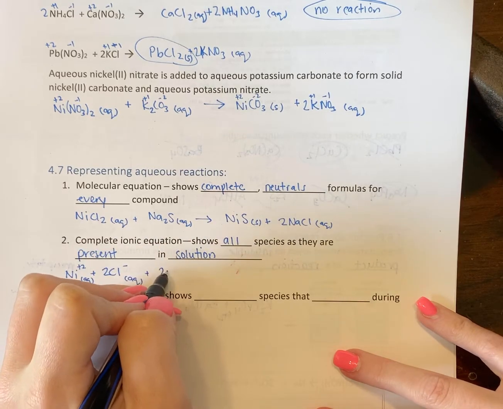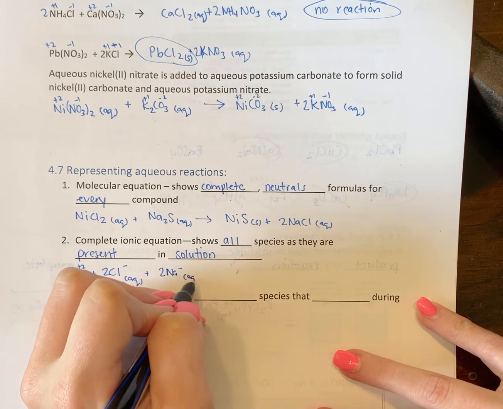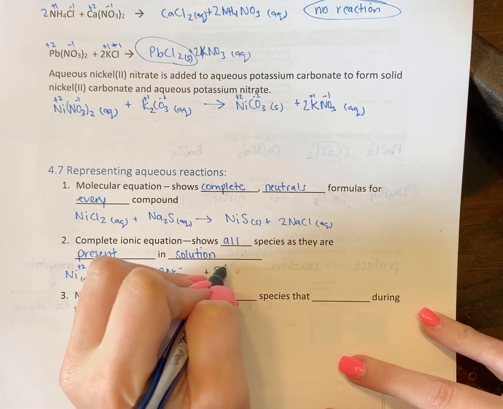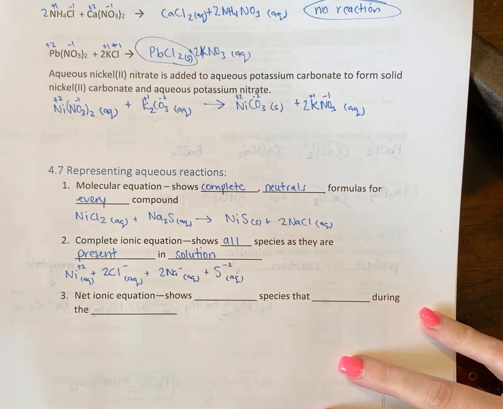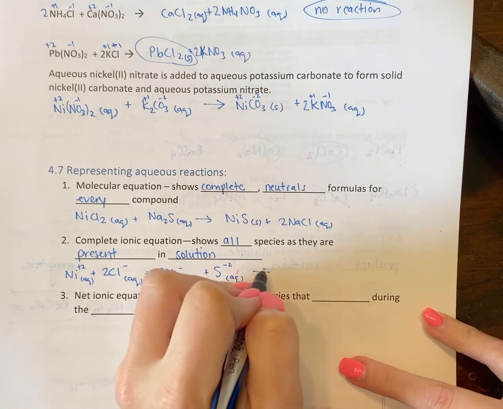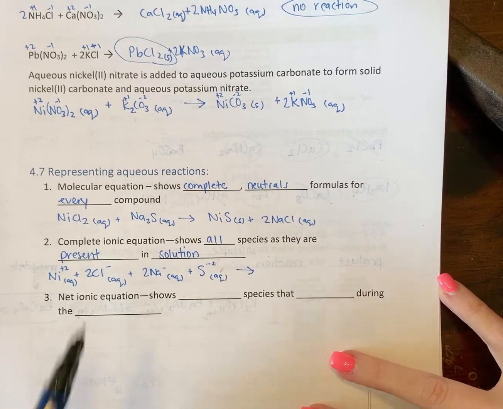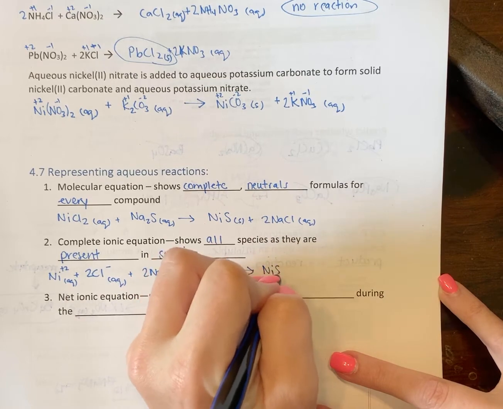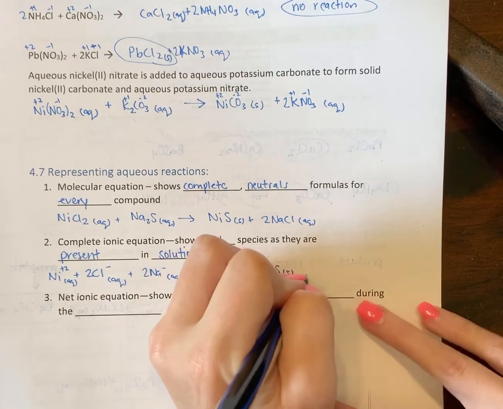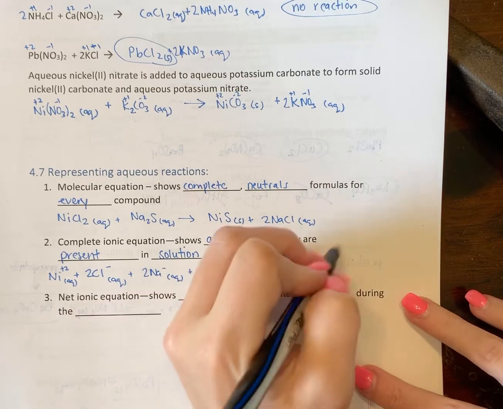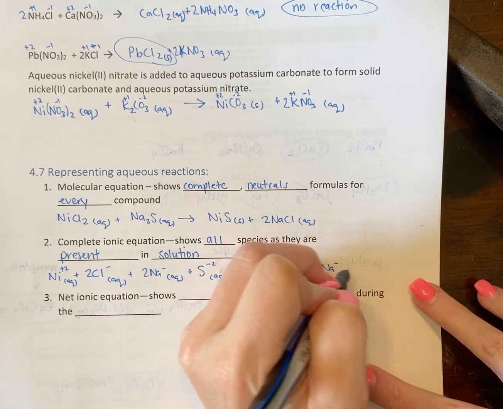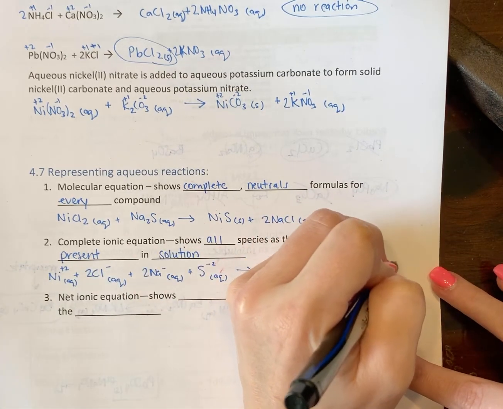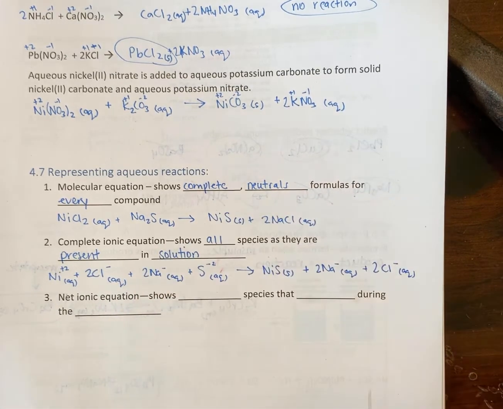And sodium, there's 2 of them, it's aqueous, and S2- is also aqueous. And then on the other side, we're going to have our nickel sulfide, which is solid, and our sodiums remain in solution, and our chlorides remain in solution.